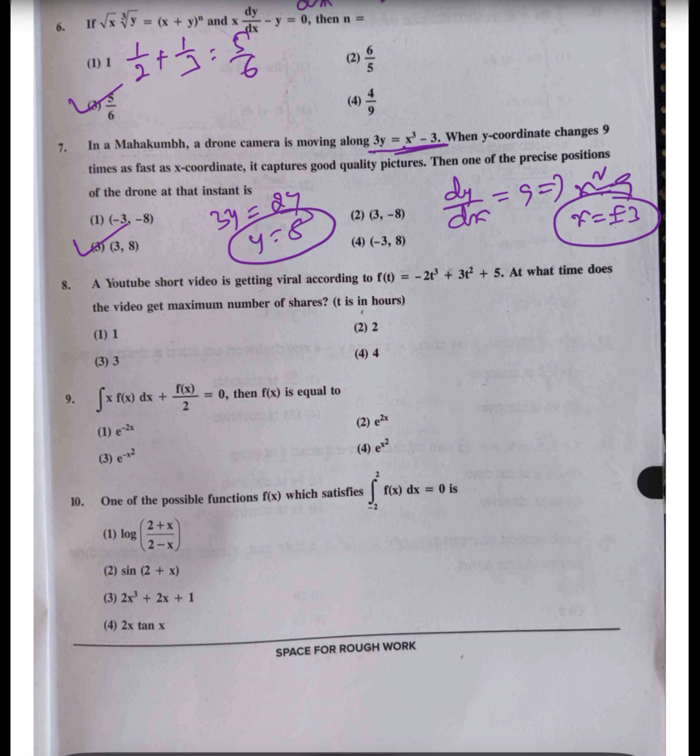So next one, after doing that, we do get the maximum number of shares, so that to do the first differentiation, make it equal to 0, so that it is minus 6t square plus 6t equal to 0. Then we'll get t equal to 0 or 1, so that it is 1.